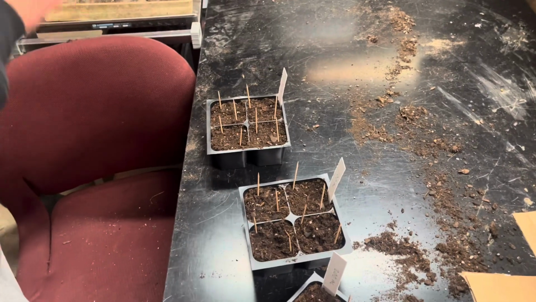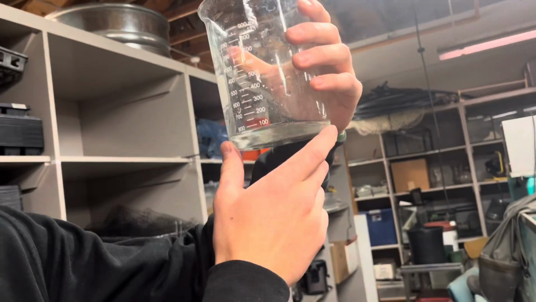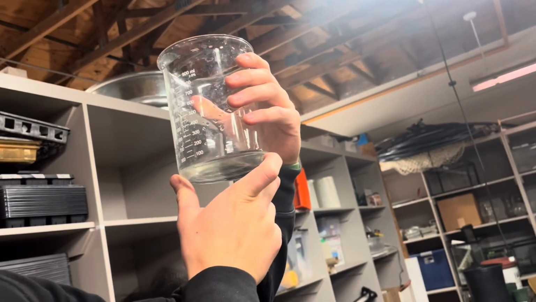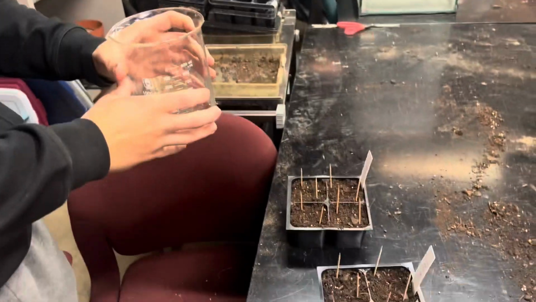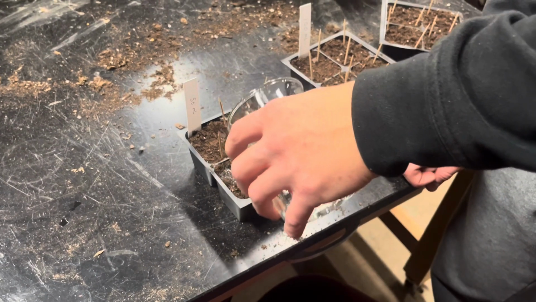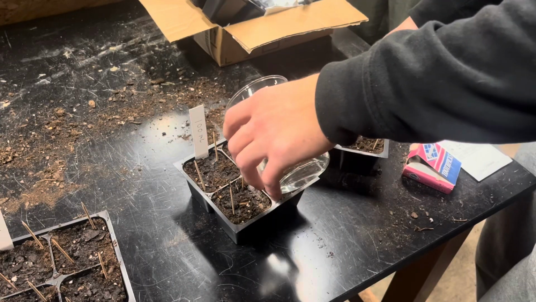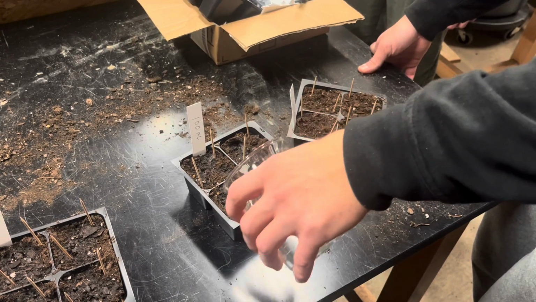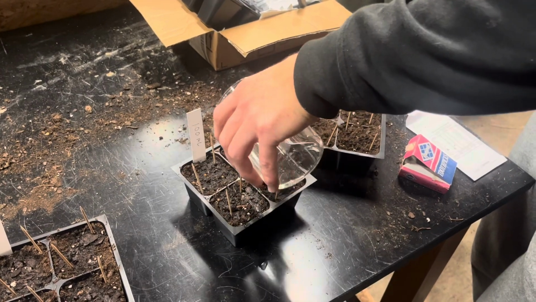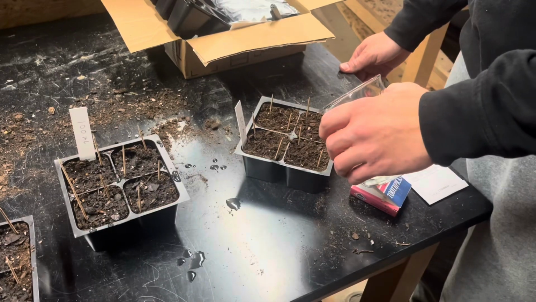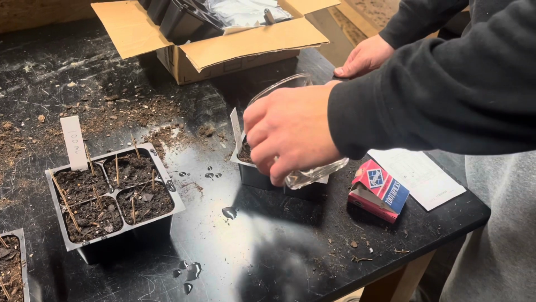The first obvious step for the project was planting the seeds. Then we started measuring water for each of the different amounts. As you can see here, the measurement of the water for the first group, which was 50 milliliters. Then 100 milliliters next. And then 200 milliliters.